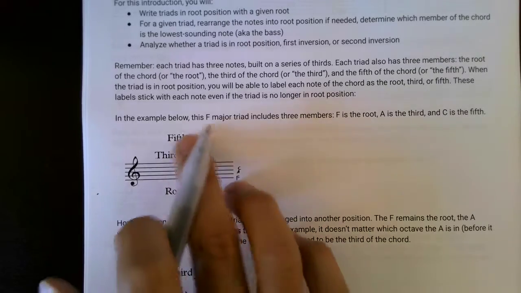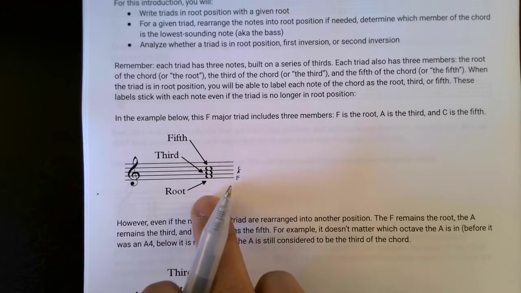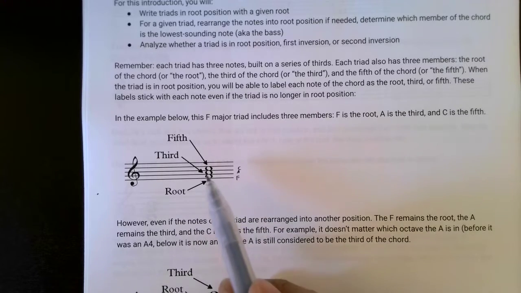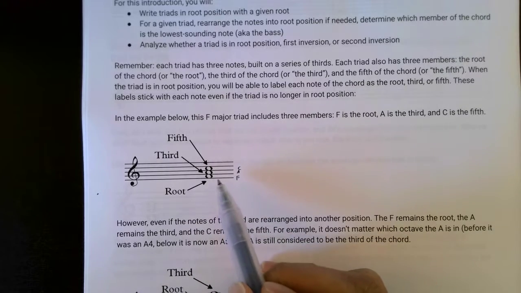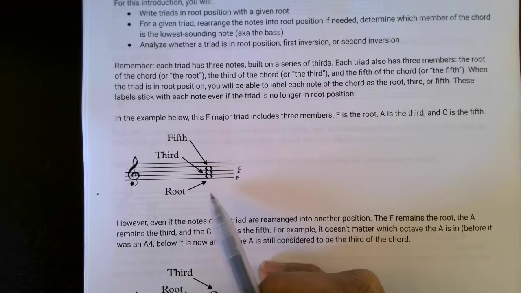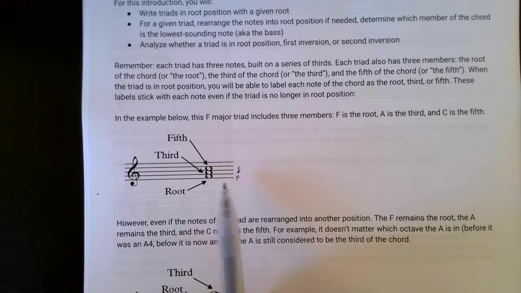So these three labels, when we're talking about this F triad, no matter what position it's in, let's say the F is an octave higher, or the A is an octave lower, it doesn't matter. Anytime you have these three notes, the F, wherever it is, will always be the root. I'm saying that because the F, the root here, would not necessarily be the lowest sounding note. So that's where the inversions come in.